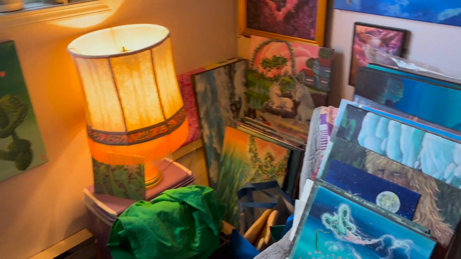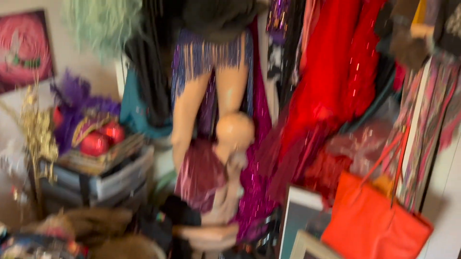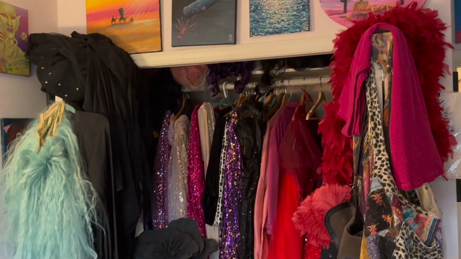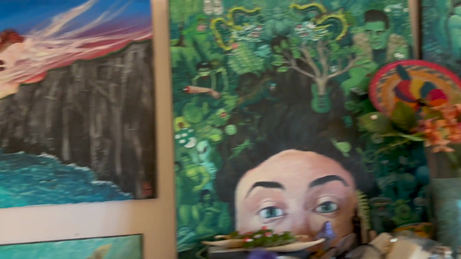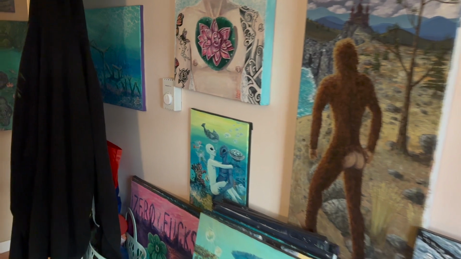Oh, I decided to go have a little peek in my storage/drag room. I got a little bit more organized yesterday. This is where I keep all my extra art, piles of fabric, and all my drag. Lots of art in here. Here's an old painting of mine. Yeah, so many paintings.